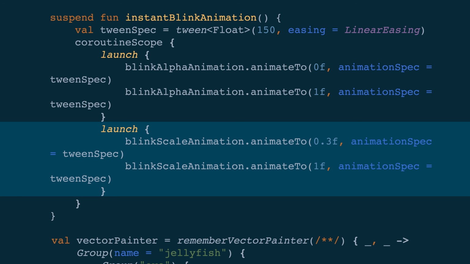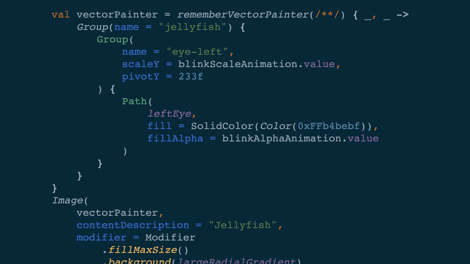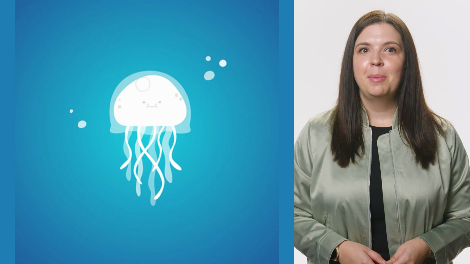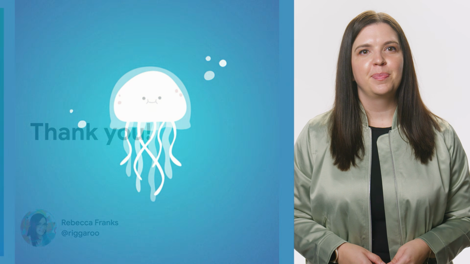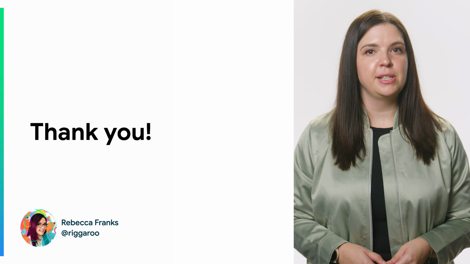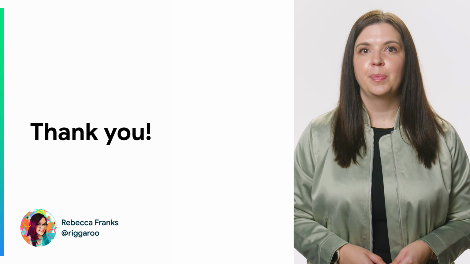Now we can apply them to the actual vectors. First, we change the scaleY of the eye, so we can apply the animation value to the scaleY property of the eye group. Then, we apply the alpha animation value to the path fill alpha. The same can be done for the translationY, applying a variable that changes over time. And there we have a blinking jellyfish. And that's all. Building animations in Compose should be fun. For more information on the topics in this presentation, check out the links below. Bye for now.